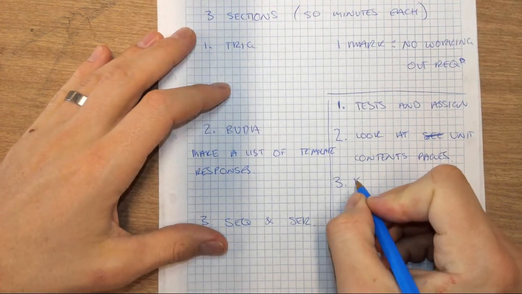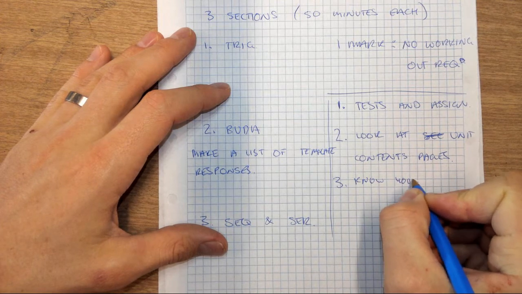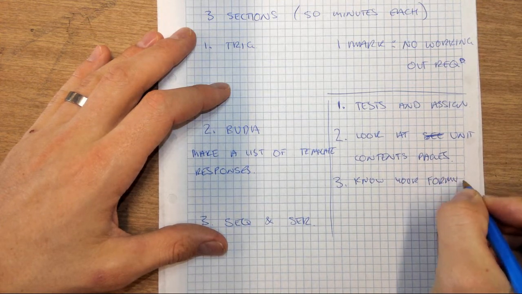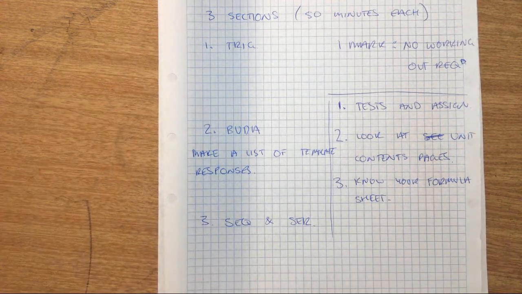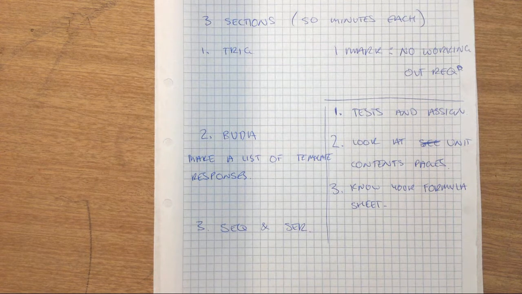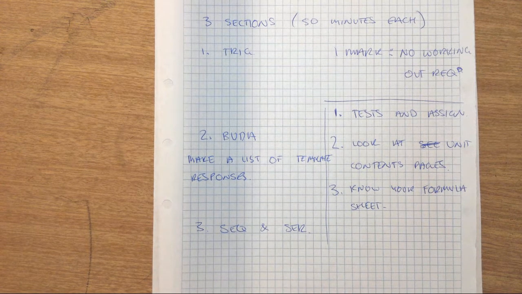Number 3 is to know your formula sheet. I remember in particular in your trig test, there was an equation to work out the area of a triangle, it was right there in front of your faces, and the amount of people that just didn't use it was ridiculous. The same with working out the Central Standard Time for Adelaide. That's on your information sheet. And the amount of people, again, that just decided to do their own thing. So know your information sheet. Know what every equation is there for.